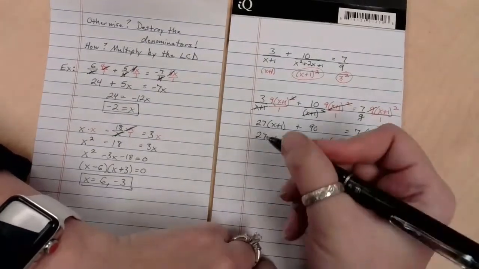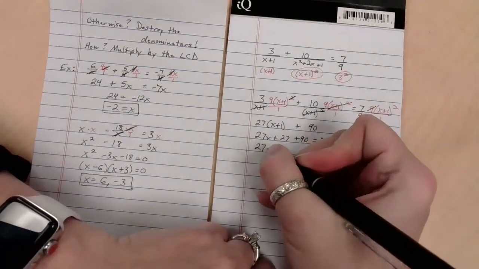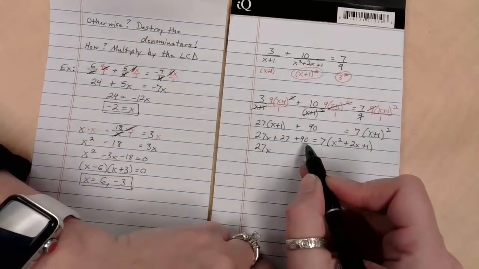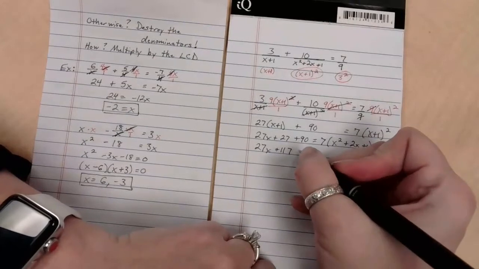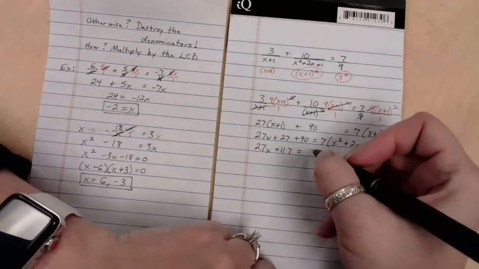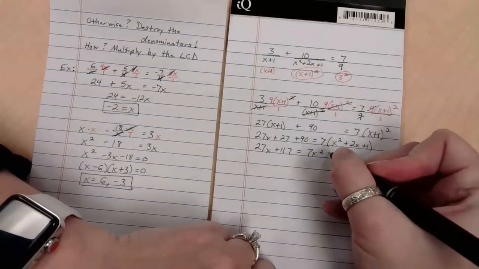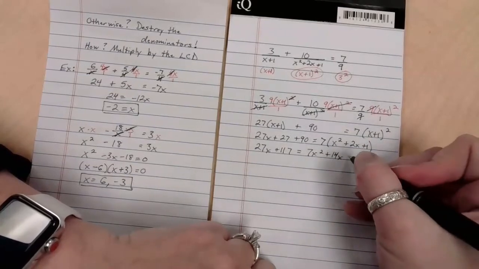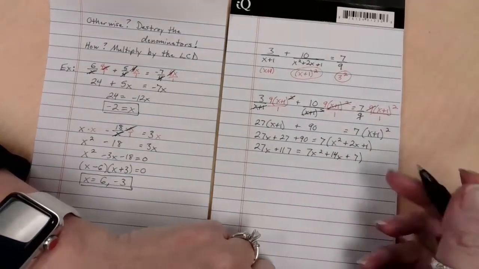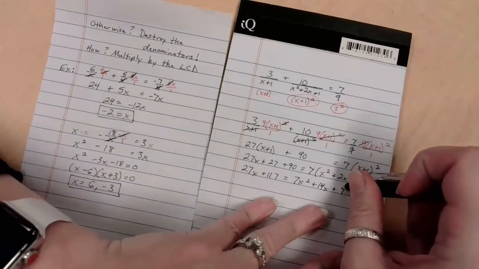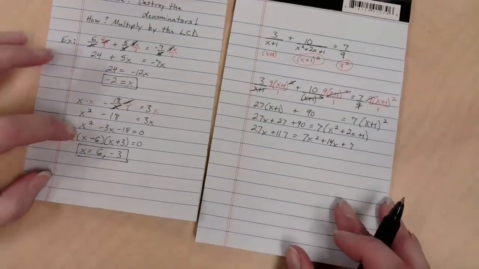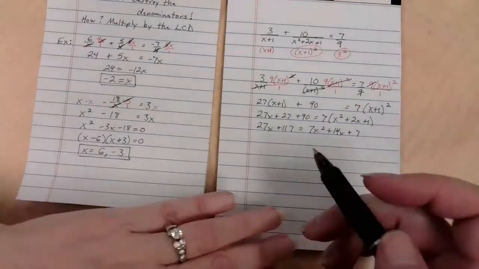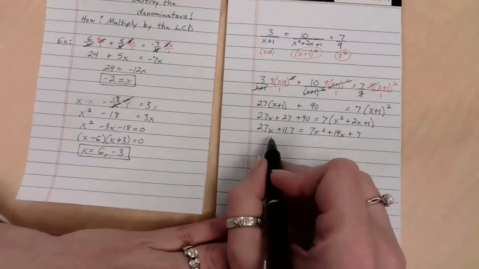And to do a little bit of cleanup here, that's 27x, 27 plus 90, those are like terms, so that's going to be 117, I do believe, is equal to, I'm going to distribute this 7, so that's 7x squared plus 14x plus 7. And let's still keep working towards setting it equal to 0, because oftentimes that is a helpful thing for quadratics. So I'm going to push these guys this direction.